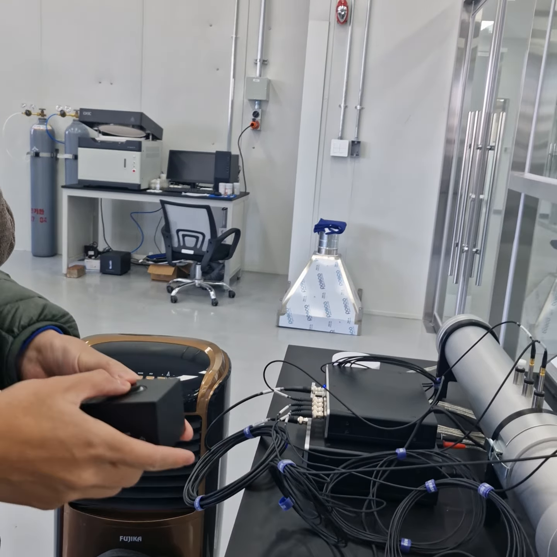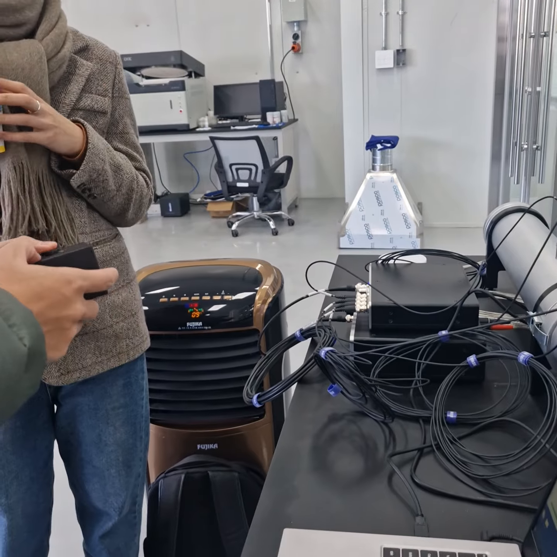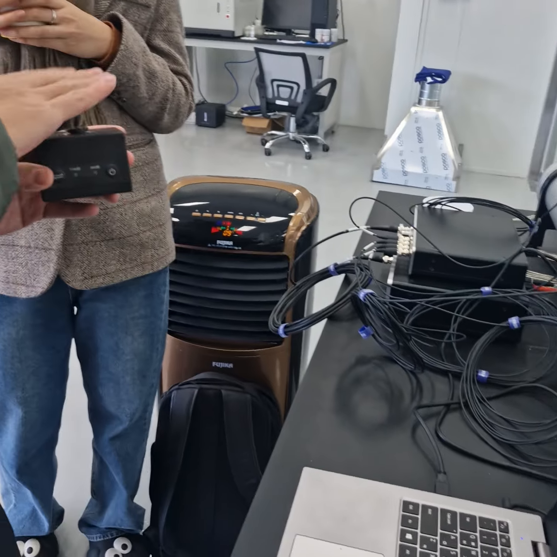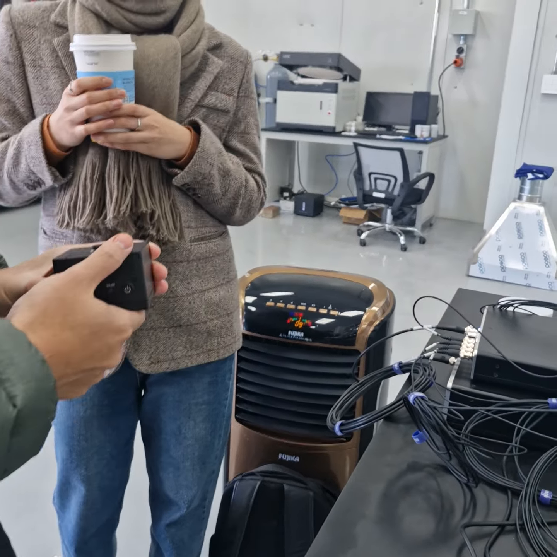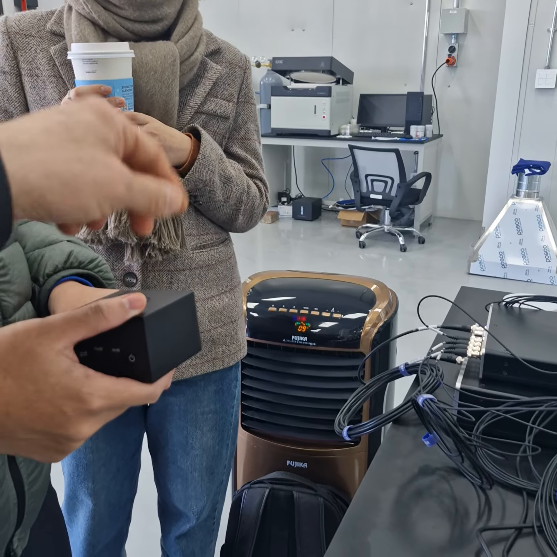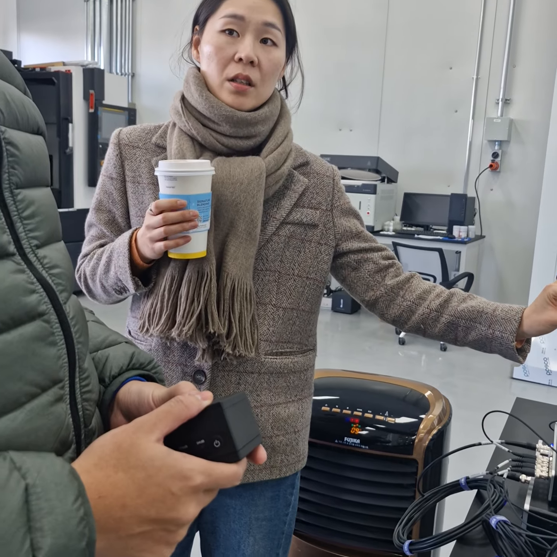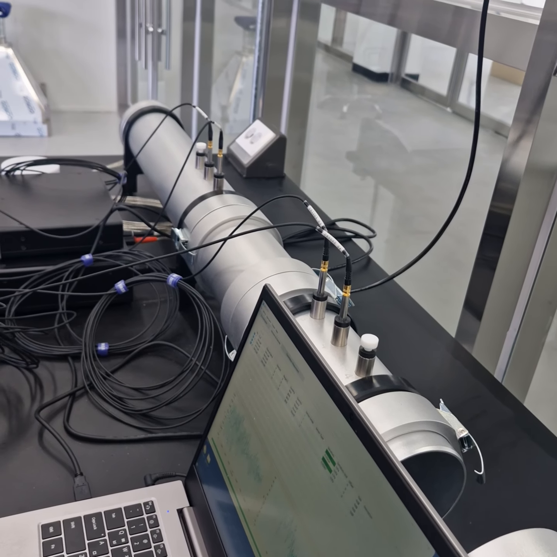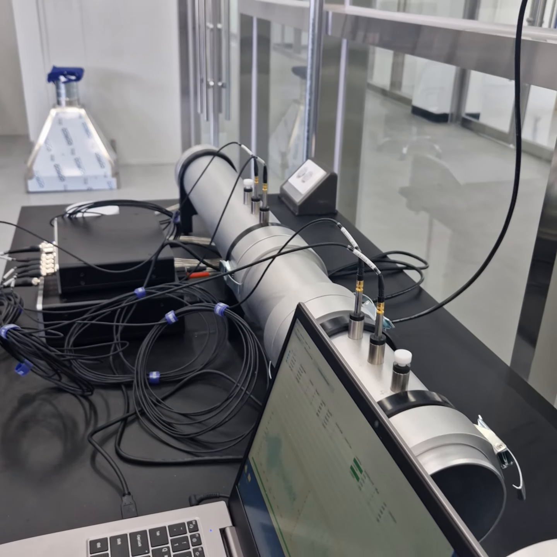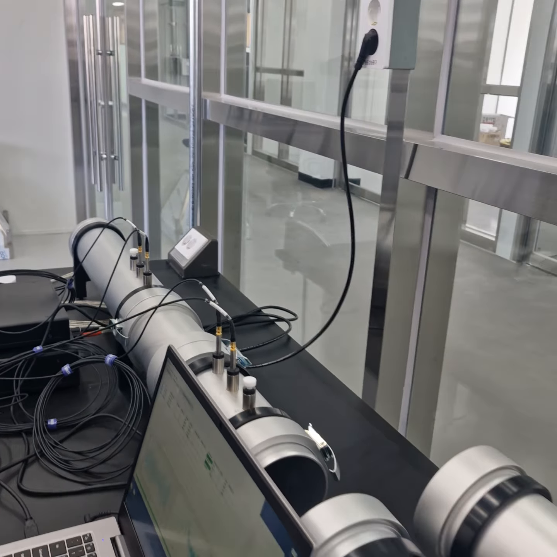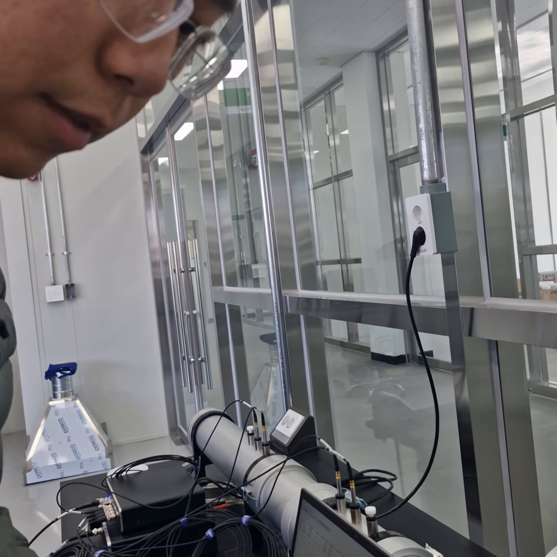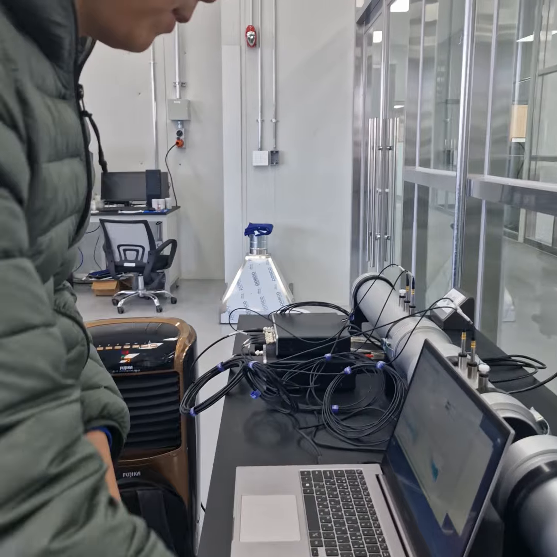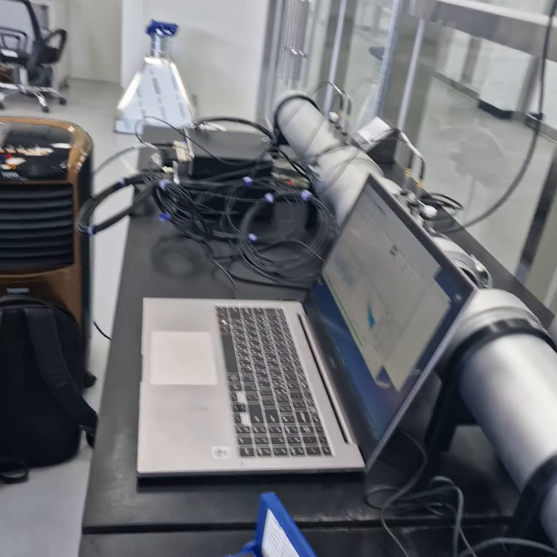When do you use the half-inch microphone? If in the future you want, it can also be used for a general half-inch sound level meter. You use it when using something bigger than this one. Okay.